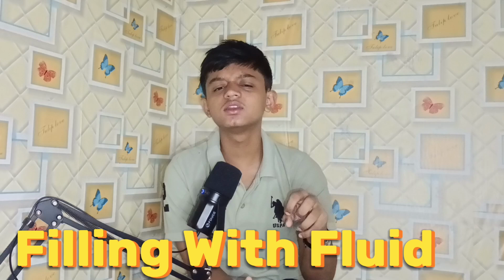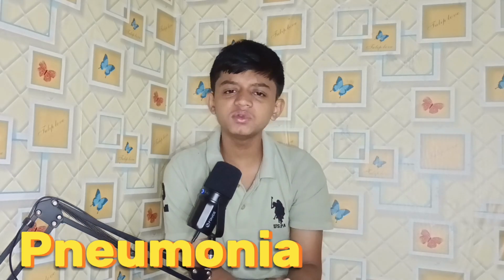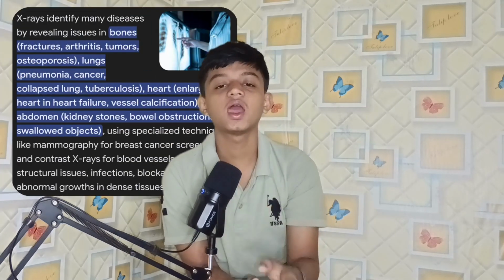So fluid is not generated there, but the fluid is filled at that place, and that's how you identify a pneumonic X-ray. And pneumonia occurs from that as well. So you understood that, right? This is how we understand the X-ray of any patient having pneumonia. And similarly, tuberculosis and many more types of diseases regarding the lungs could be understood, and it needs to be understood. And everything is given on the X-rays.